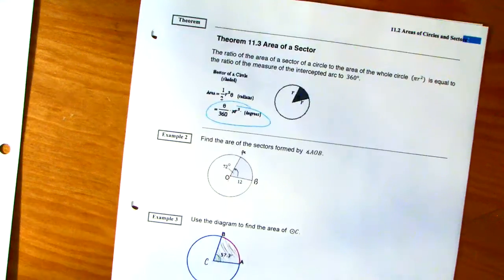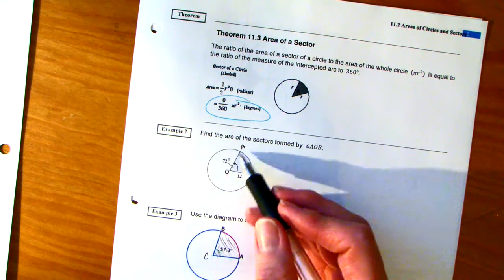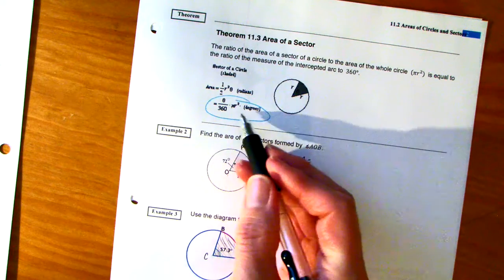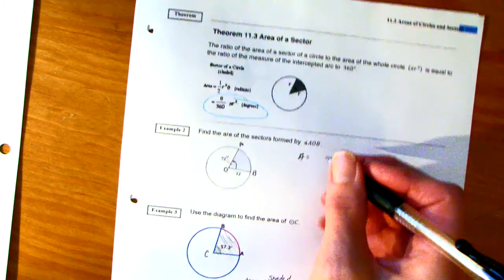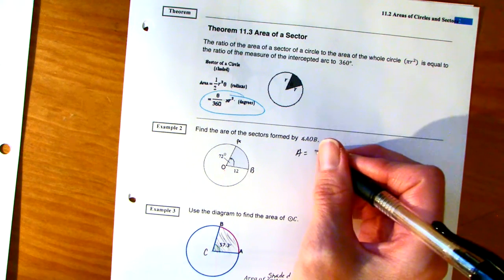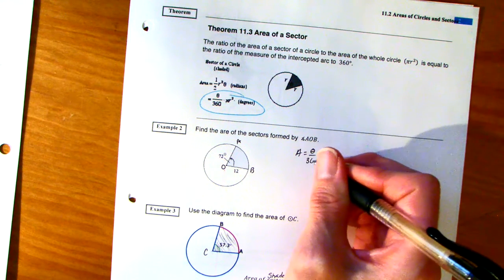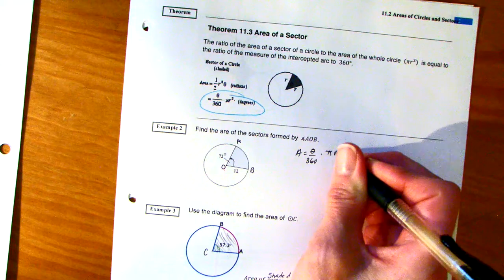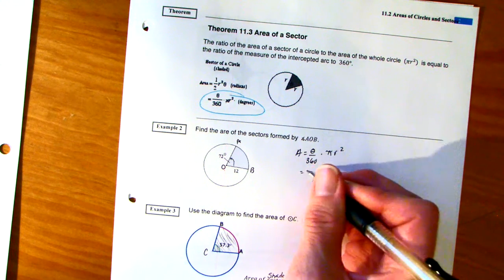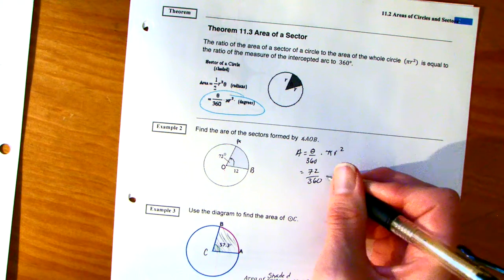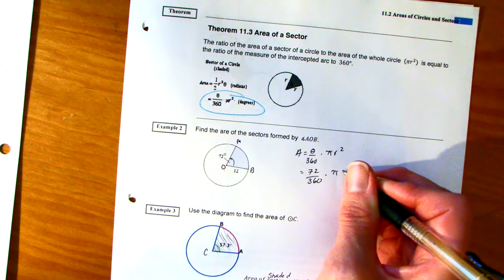Okay, so find the area of the sector formed by angle AOB. So area is equal to, and I'm going to write the formula out every single time just so I get the hang of it. Theta, an angle, over 360 times pi r squared. So my angle is 72 and my r is 12.